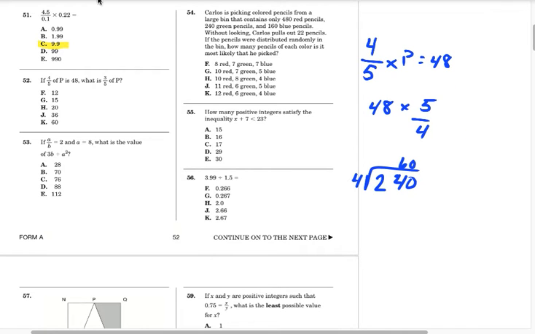All right, so now you just do 60 times the 3/5. So 60 times 3 is 180, divided by 5 is 36. So that'll give us answer J.